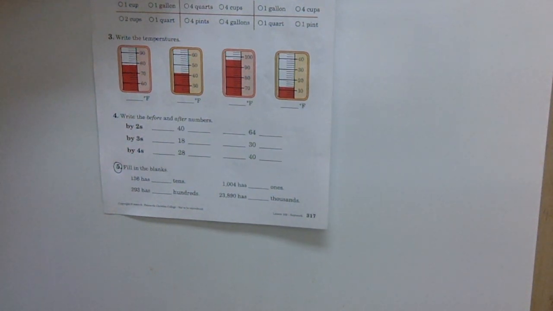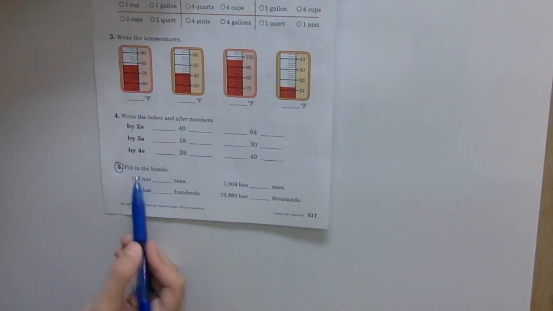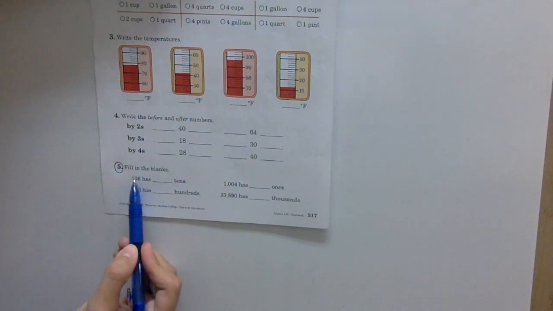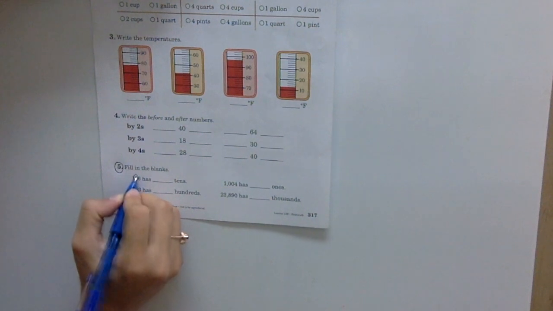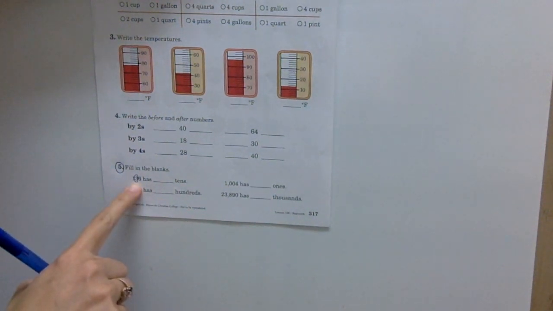Oh, well, shoot, Mrs. Carlin, we're just going to circle the tens place, and that'll tell us. So, in 136, where's the tens place? Start from the back to find it. Ones place, tens place. Oh, there it is. So, how many tens does it have? 3.